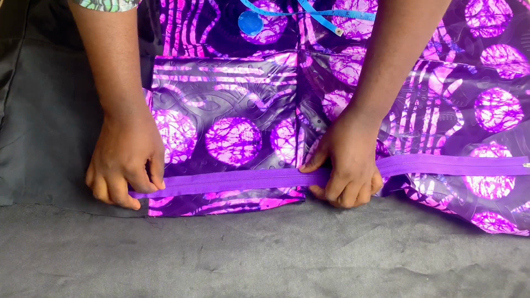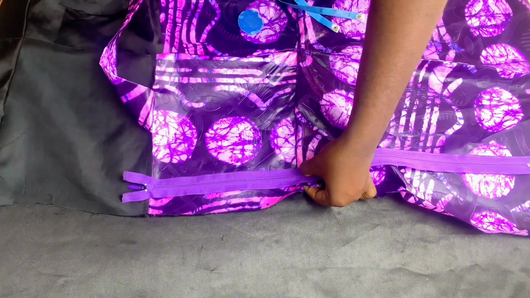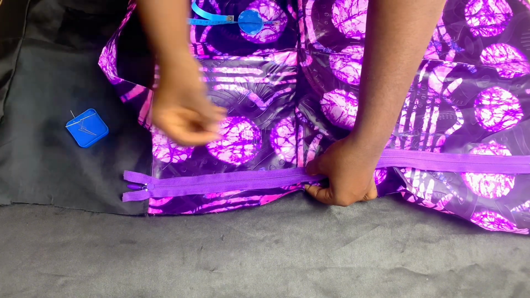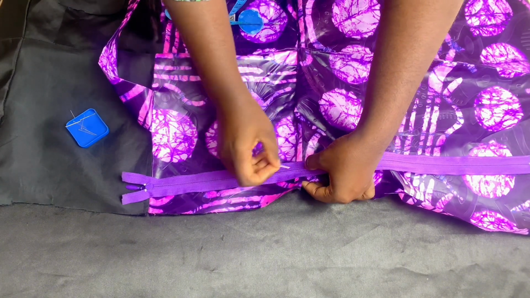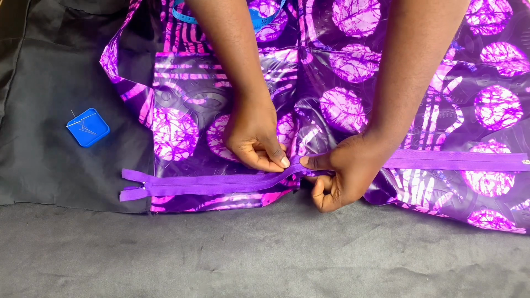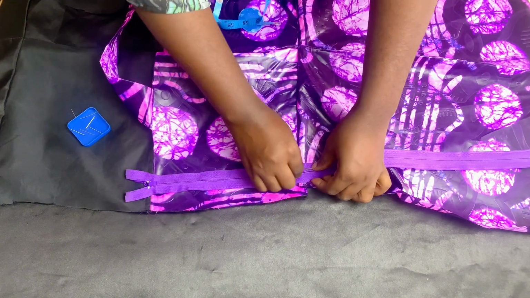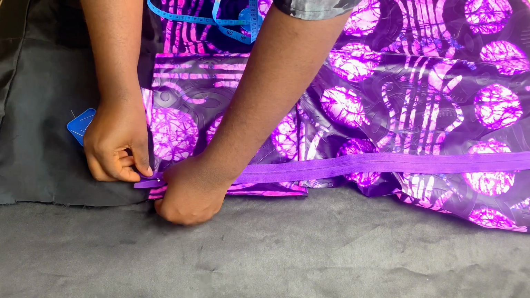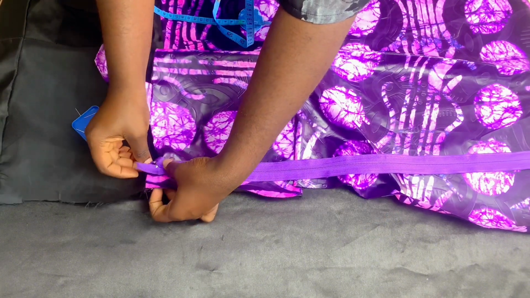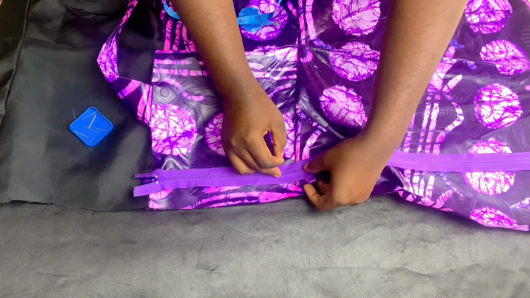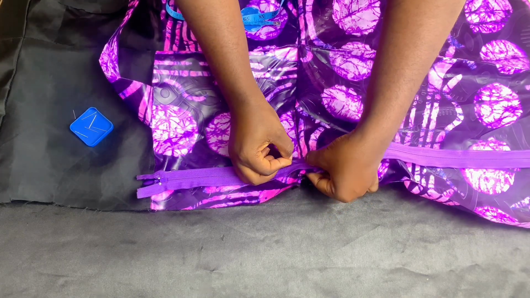Then after stitching it, you are going to use the lining piece to turn out the zip. Just watch what I'm doing. That is basically what I did. I'm sorry for not showing you how I sewed it on my sewing machine, but that was basically what I did for the dress. That's how you turn your dress with your lining piece.